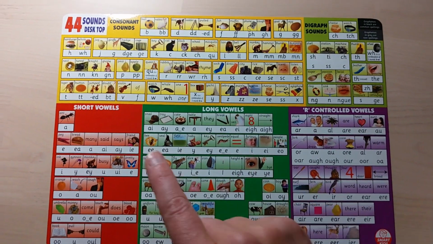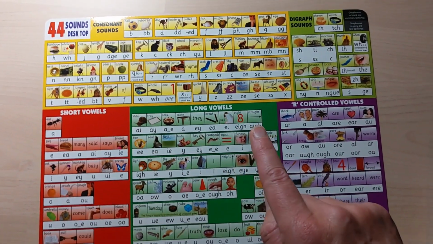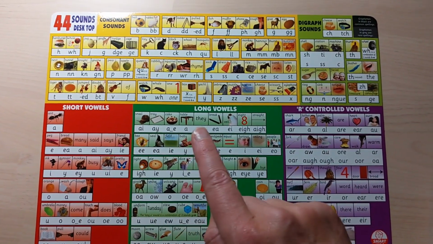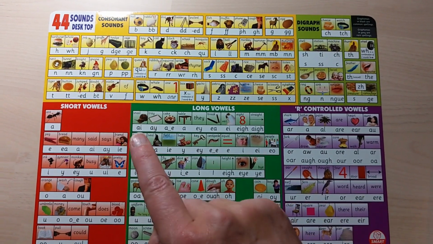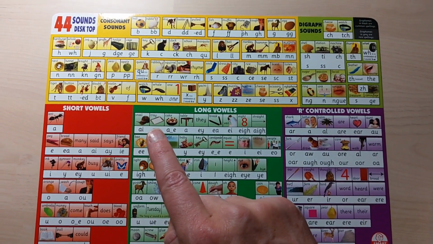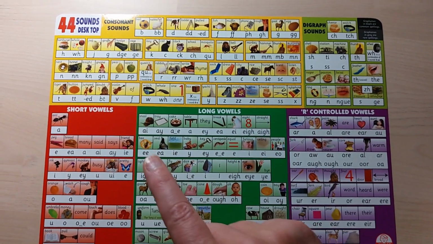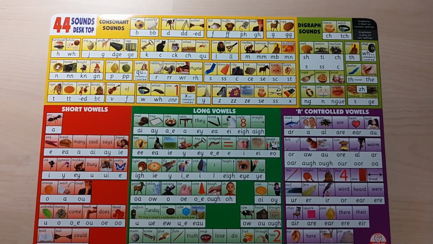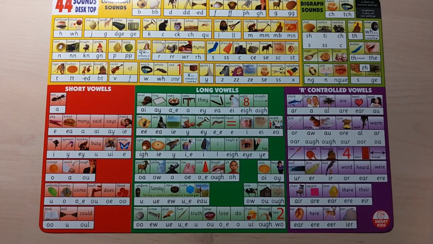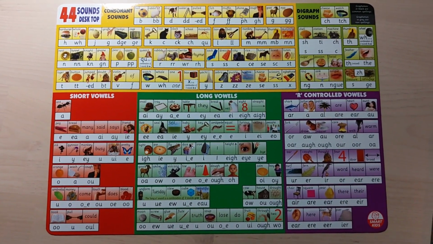Now for each of these, everything in the row says that sound. So A with all the different graphemes. The first few that are in black are the most common spellings, and then the ones after that are in a dark grey. So each line is helping the child know the different graphemes for that sound. And that's the 44 sounds of English.